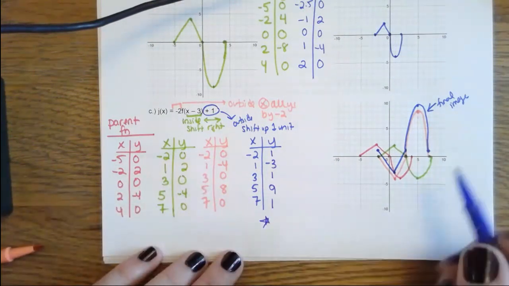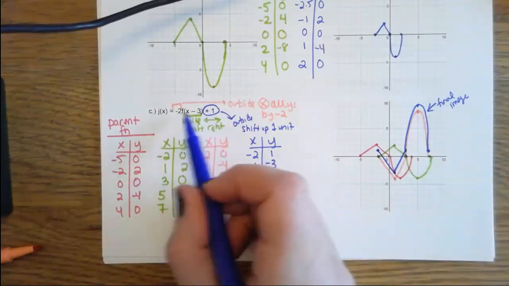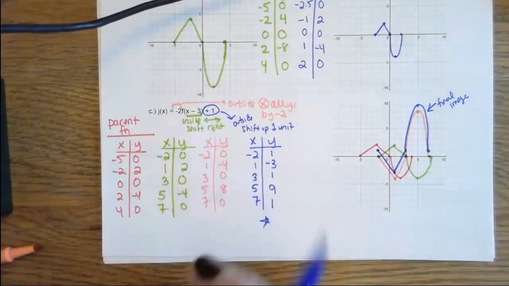So this is our final piece. And we just take them one little step at a time. Again, work inside to outside. Vertical shift should always be the last thing you do if you have more than one change.